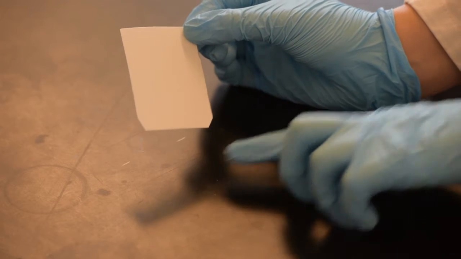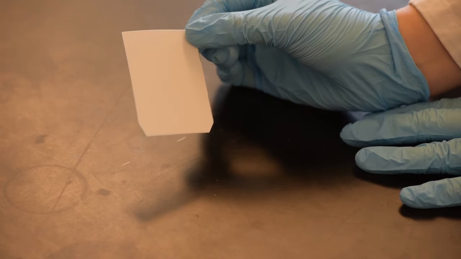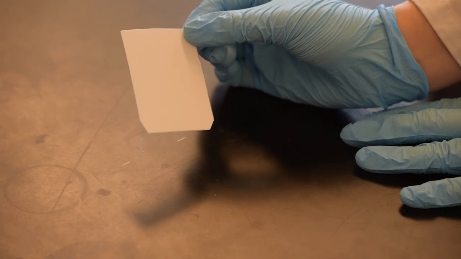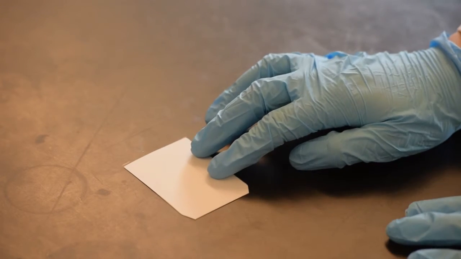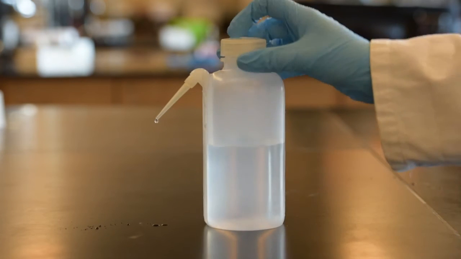The side with the corners cut off will be the bottom of the plate. If the corners are not cut off, then it does not matter which side is the bottom. It is very important to avoid any contact with water, which binds to the silica gel and deactivates it.